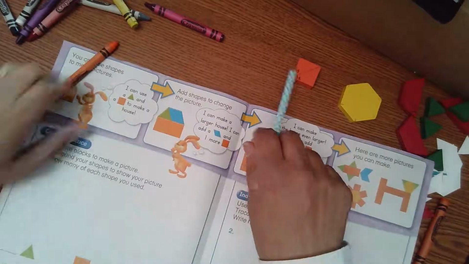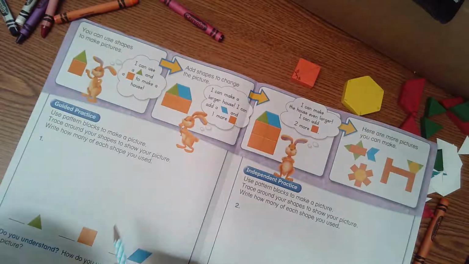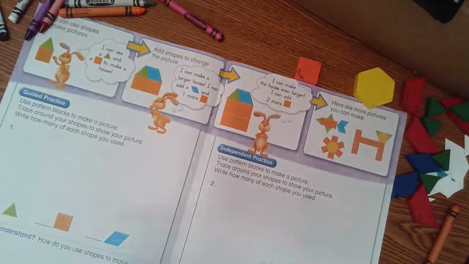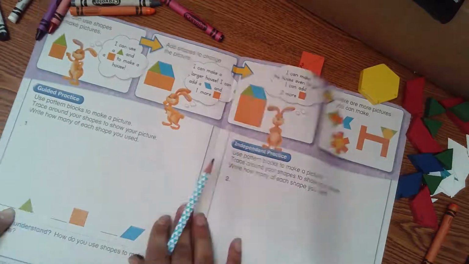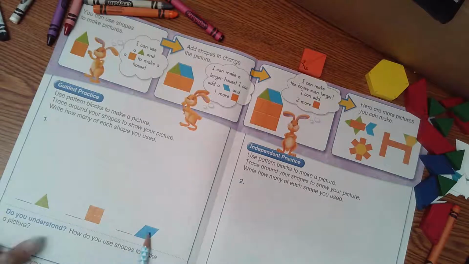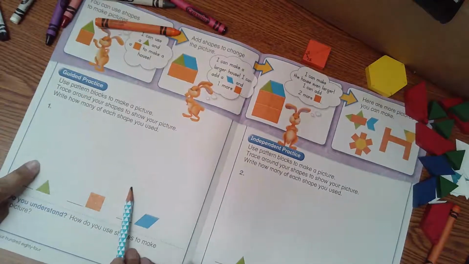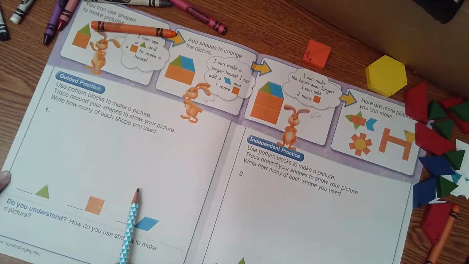You're gonna use the shapes you have and put them next to each other, on top of each other, to make the shape you like. So these are ideas for the shapes to do. And then you need to fill in down here how many shapes you used: how many triangles, how many squares, how many rhombus. So these are the shapes that you're gonna use to do your first activity on number 484.